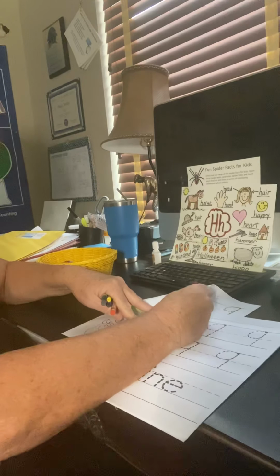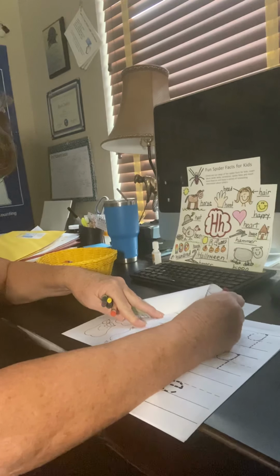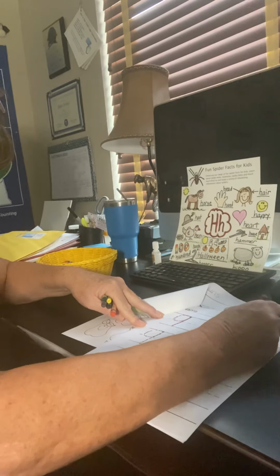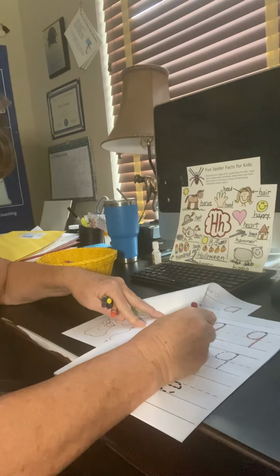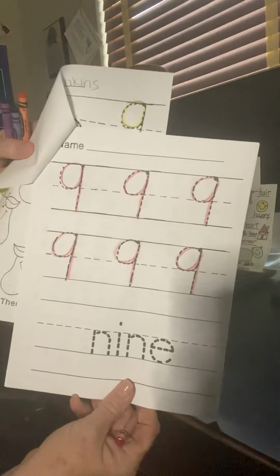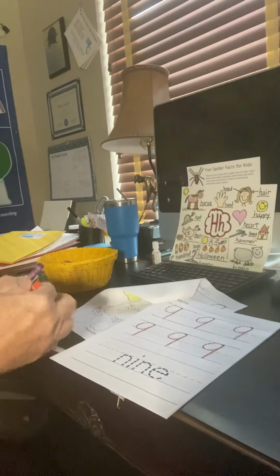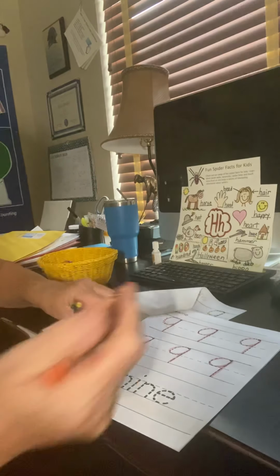So you start on the dot, circle on the top, add a straight line. This is known as number 9. Now it's faster if you go ahead and do all of them first. So I've got 6 nines. I'm going to trace them all in red. Okay, now I put my red down. We've been doing this for a while, but I still see kids who don't follow directions, so I'm going to go over it again.